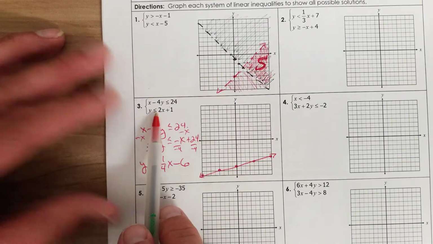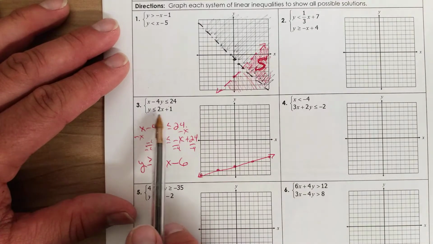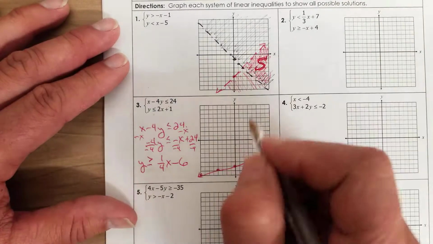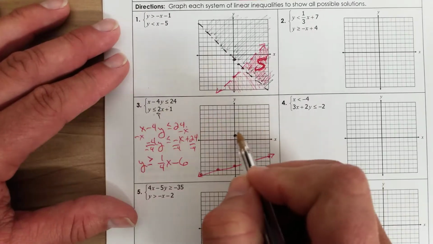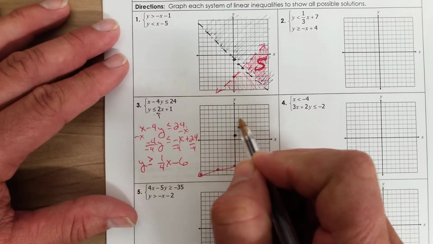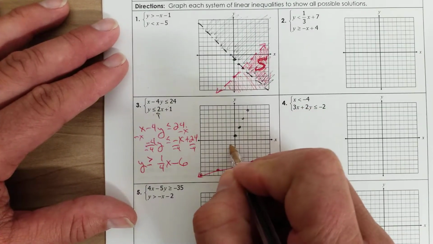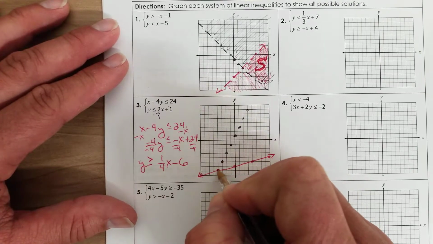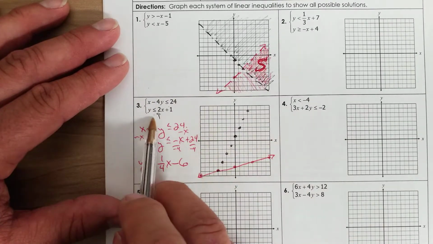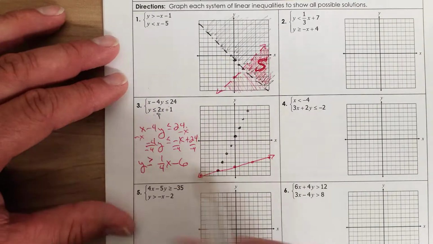The second equation is ready to graph. It's already in slope-intercept form. I'm going to begin at positive 1, and then from there, I'm going to go up 2 and over 1, or I can go down 2 and left 1. And now I'm going to draw my line. And because there is an equal bar, I'm going to use a solid line again.